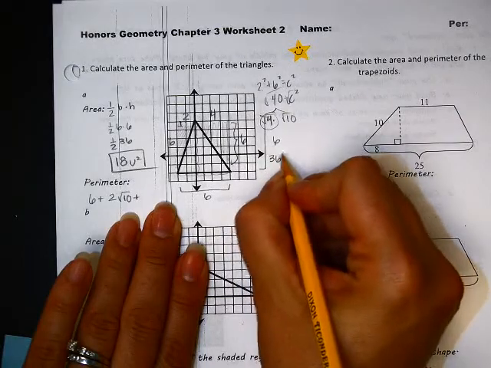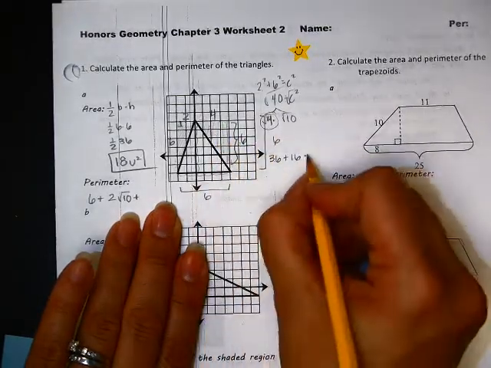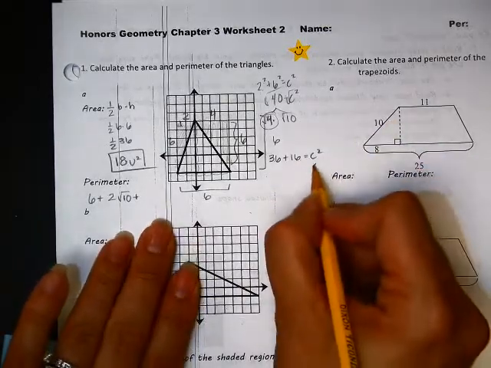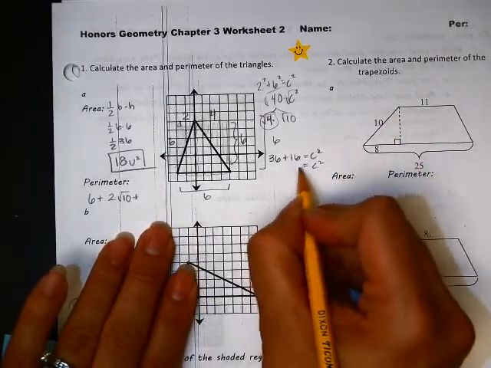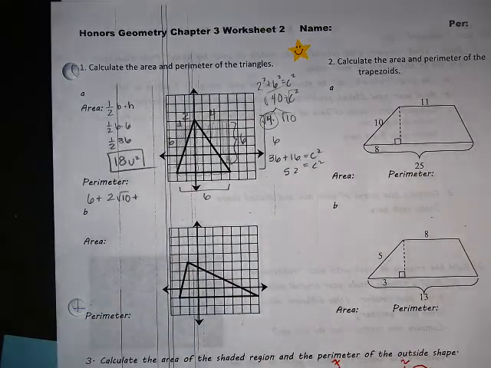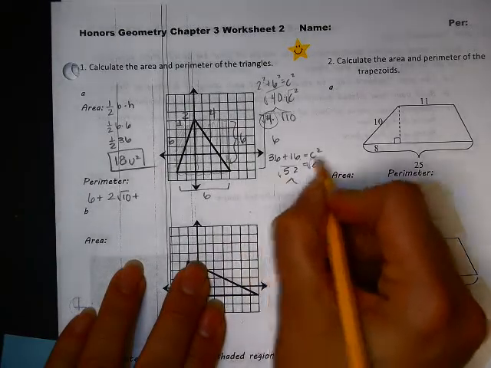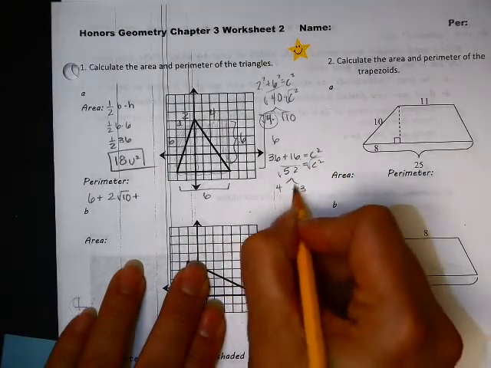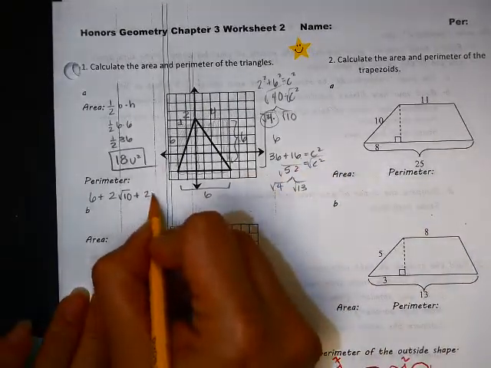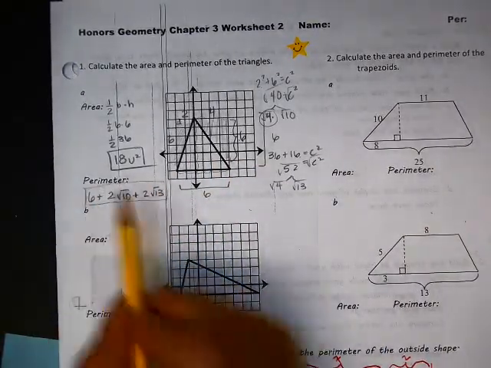So I have 36 plus 16, that was 6 squared plus 4 squared, equals my new c squared. And c squared is equal to 52. And does 4 go into 52? Yeah. So this would be split up as 4 and 13, which is 2 root 13. So this would be the exact answer.